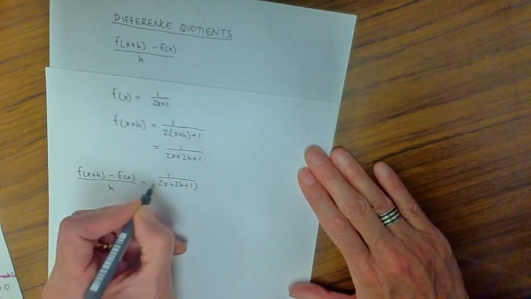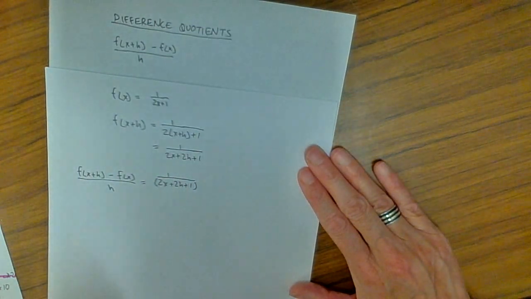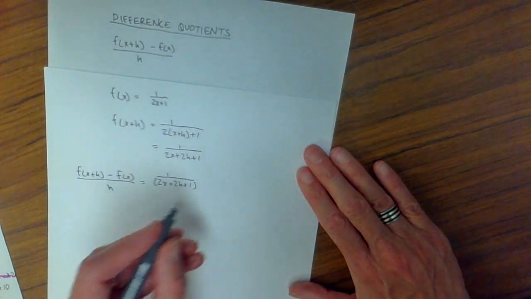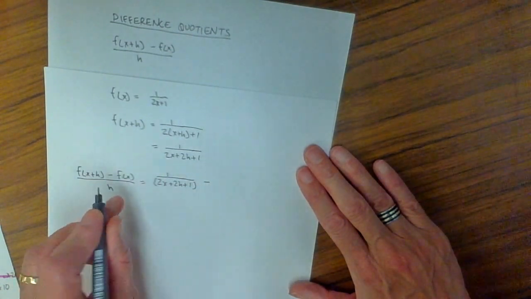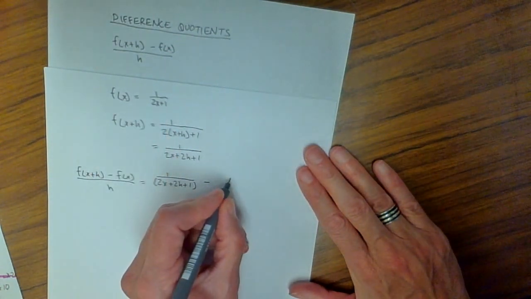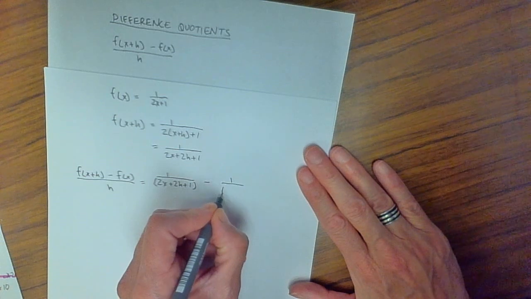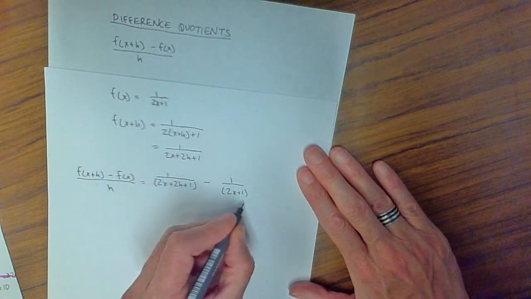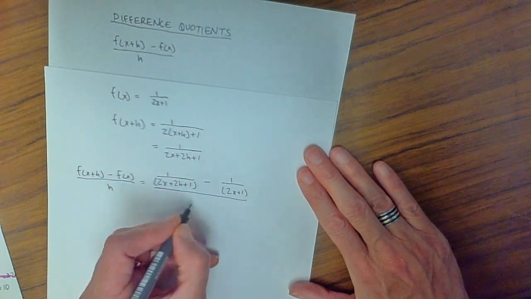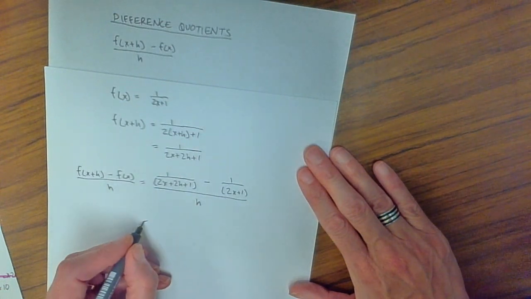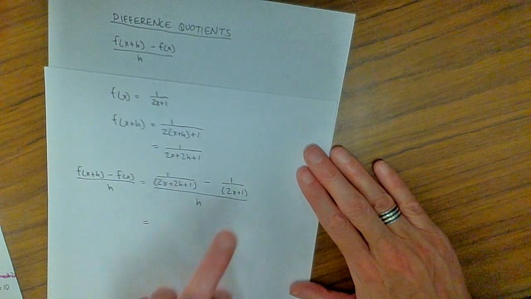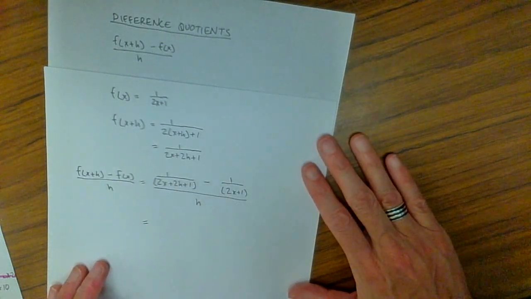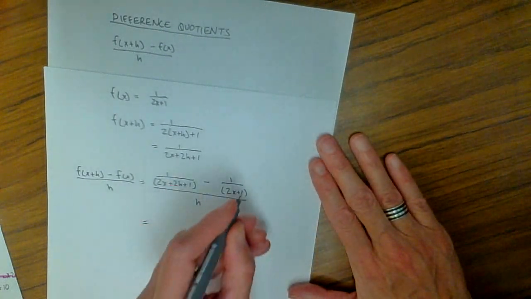I'm going to put that in parentheses because really a fraction bar is like a grouping symbol. Minus f of x. f of x is 1 over parentheses 2x plus 1. I'm going to divide it by h. Oh dear, I've got one of those ugly complex fractions with fractions over fractions.